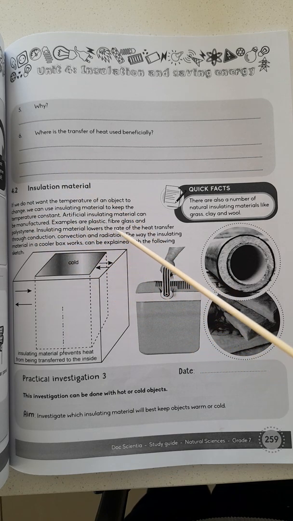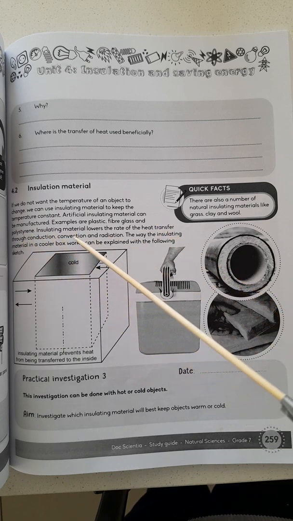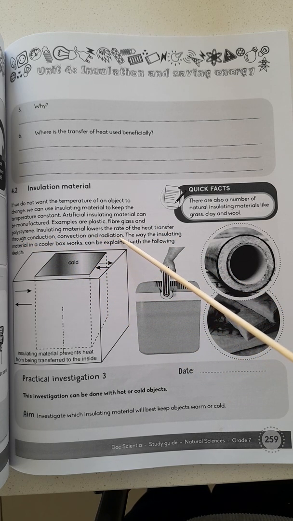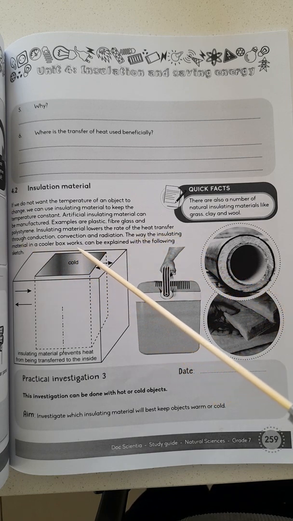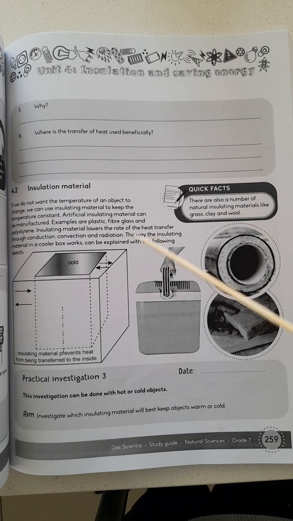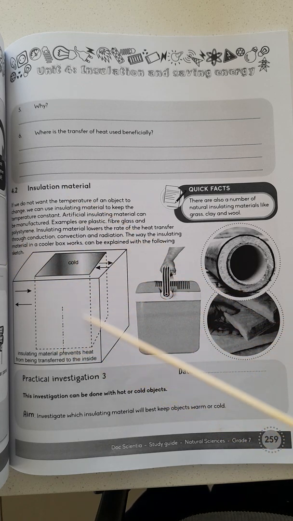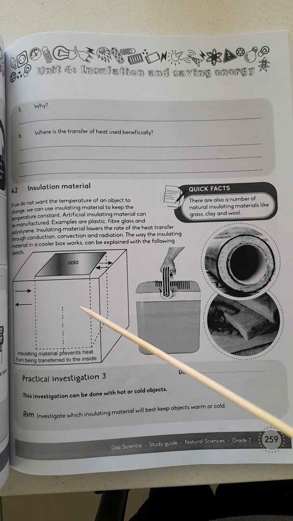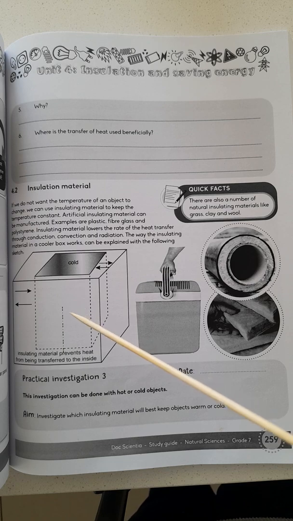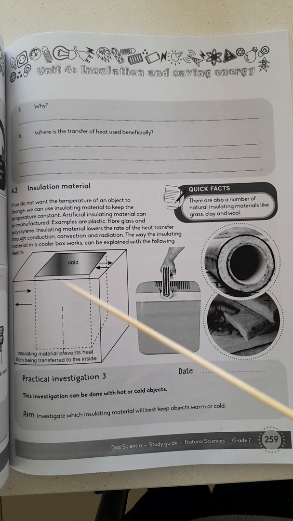Insulating material lowers the rate of heat transfer through conduction, convection, and radiation. The way the insulating material in a cooler box works can be explained with the following sketch. Okay, so let's see how insulating material works. Insulating material is not only to keep the object hot or warm only.